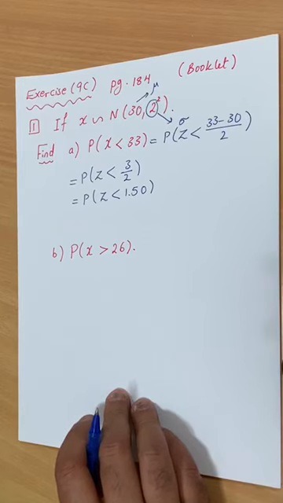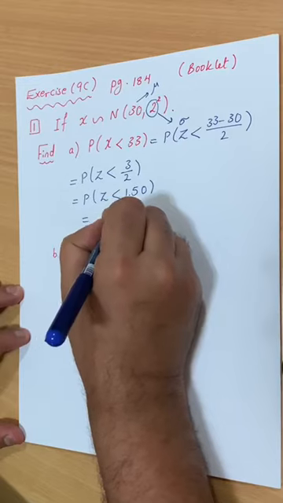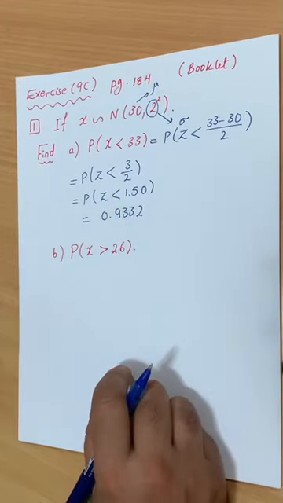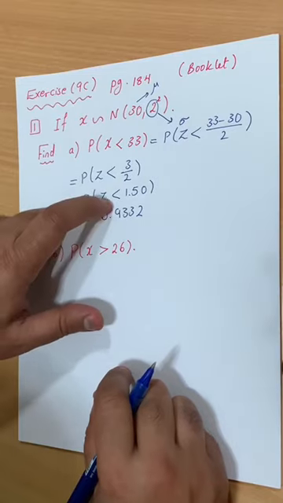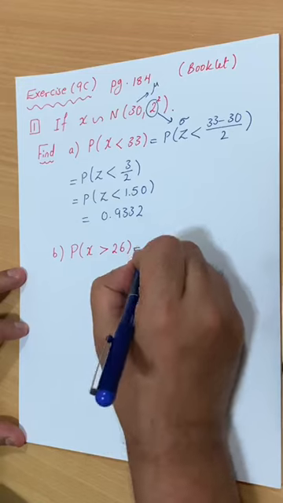So 1.50, in the line of 1.5, you're supposed to take the first value, which is equal to 0.9332. And why are you supposed to take the value from the table directly? Because it's less than positive. Now, more than: let's see, is it positive or negative?